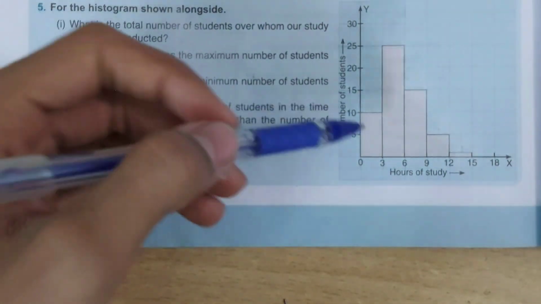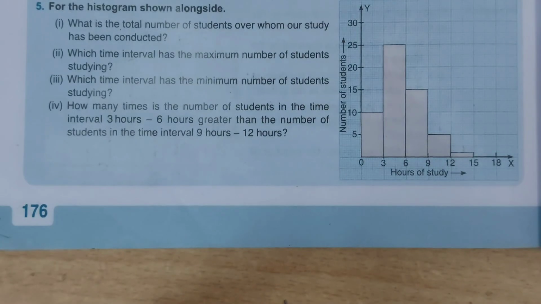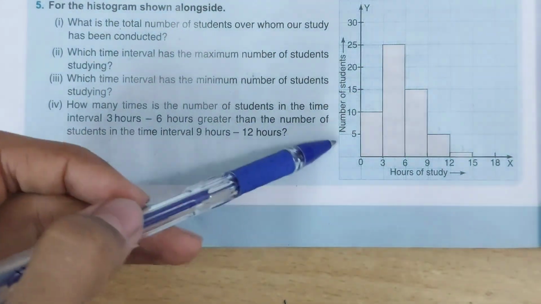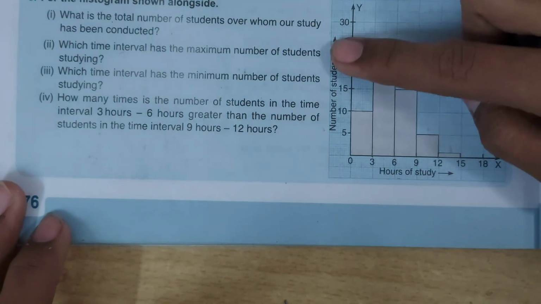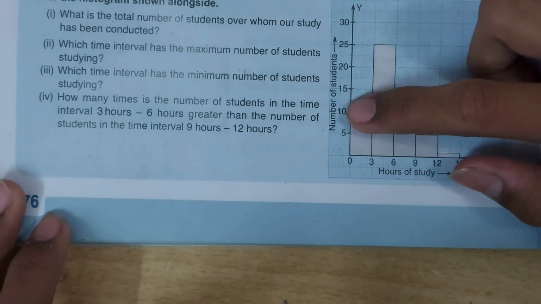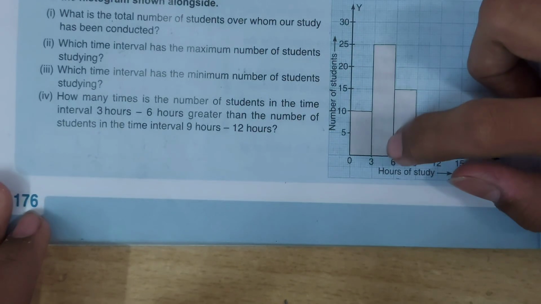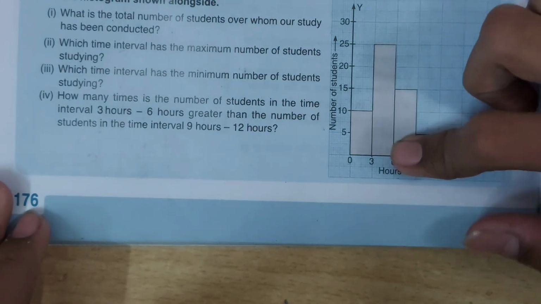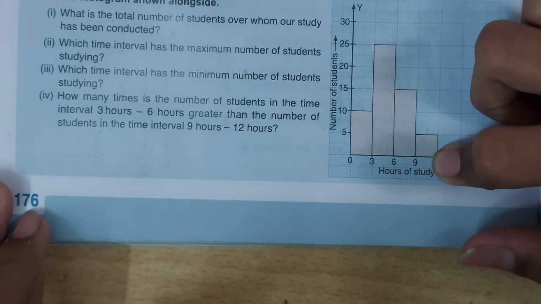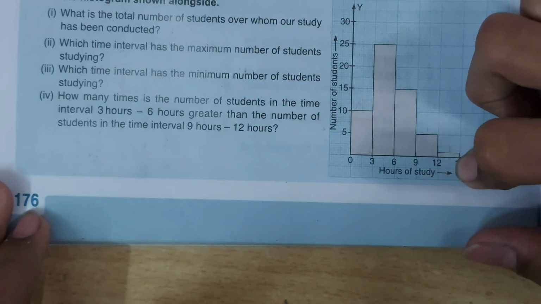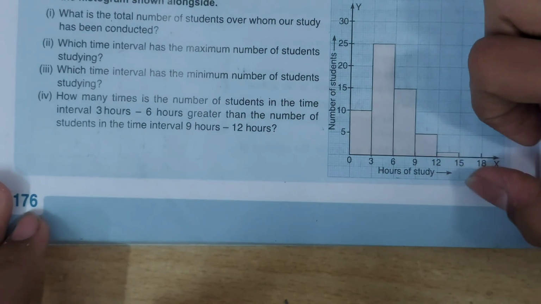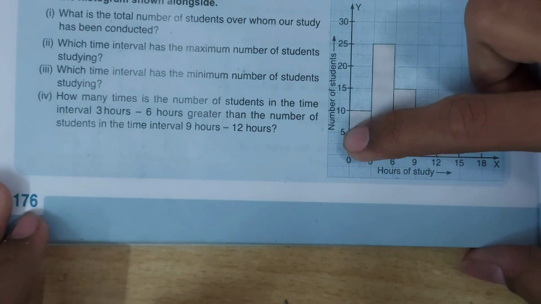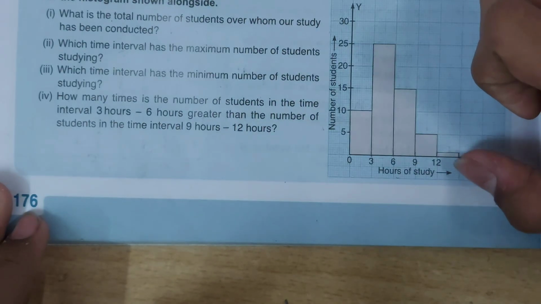Now see here, this histogram is showing us the number of students and the hours of study. That means how many students study for how many hours. Like 0 to 3 hours, there are 10 students. Then 3 to 6 hours, there are 25 students. 6 to 9, 10, and 9 to 12, 5 students. Then 12 to 15, you can see it's just one, because it is only 2 blocks. And 1 centimeter is representing 5 units, so 2 small blocks will mean 1 unit.